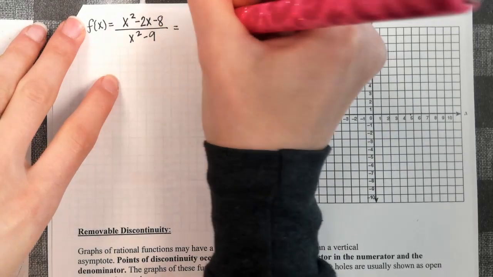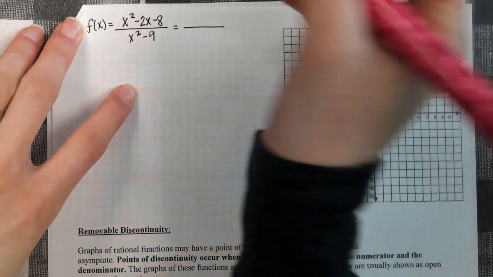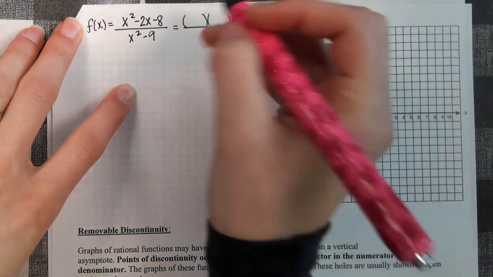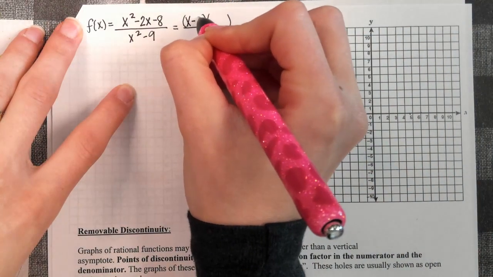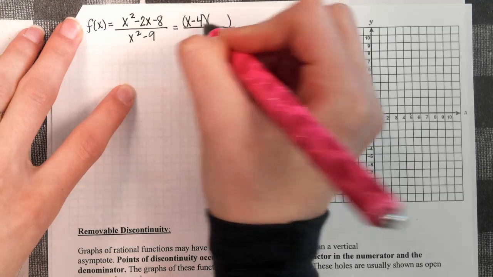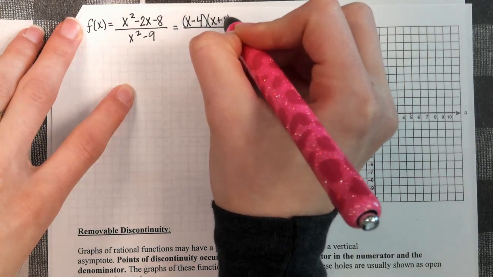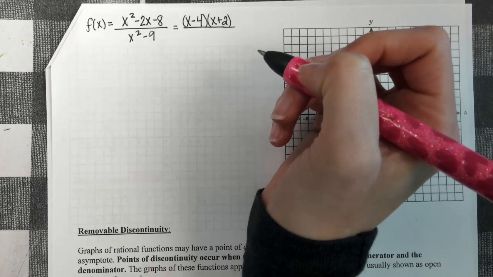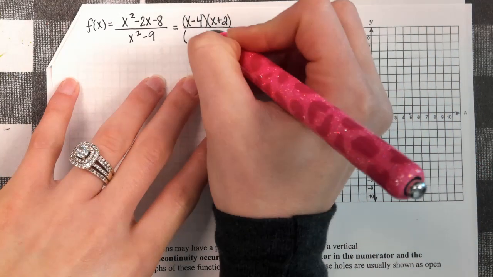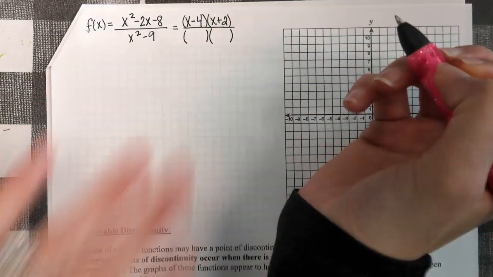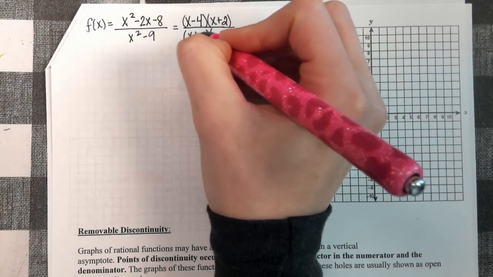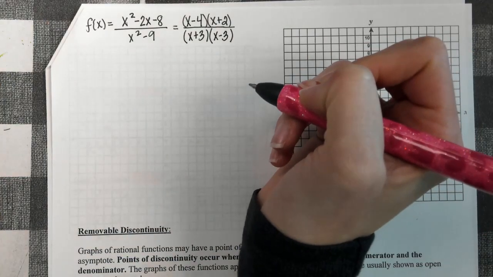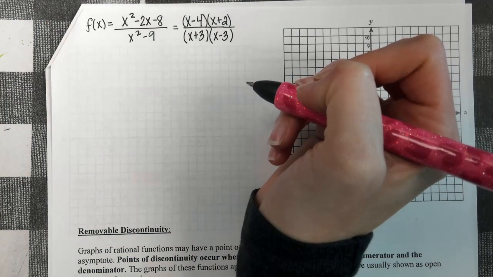That numerator, factors of negative 8 to give me a negative 2 would give me what? x minus 4, x plus 2. And then that denominator, x squared minus 9. Good. Difference of two squares. x plus 3, x minus 3.